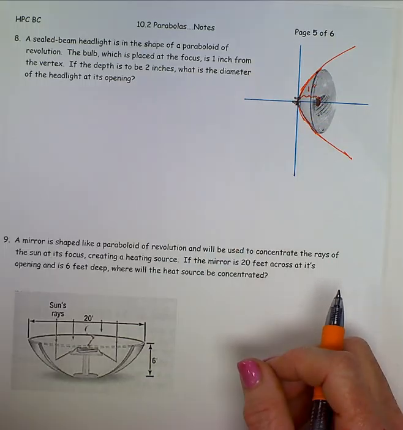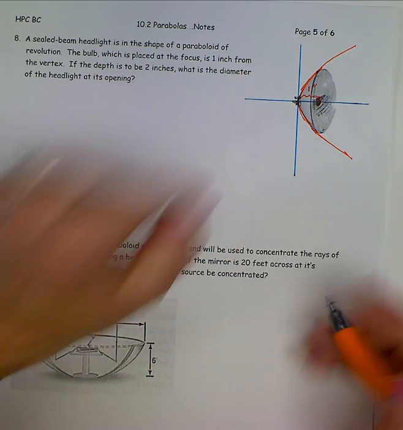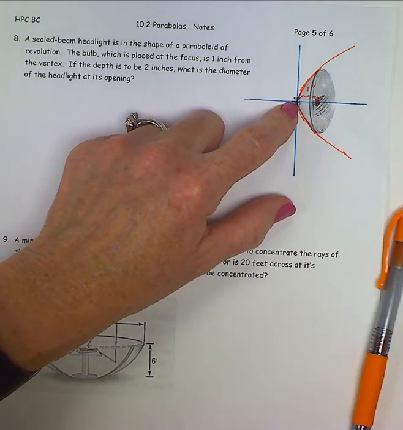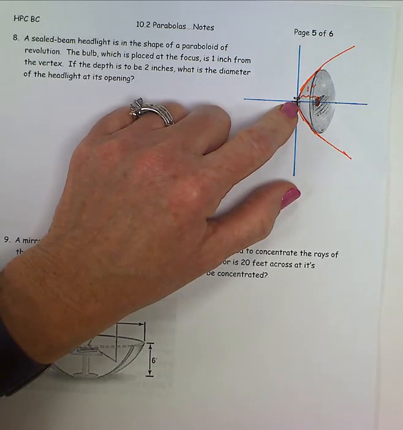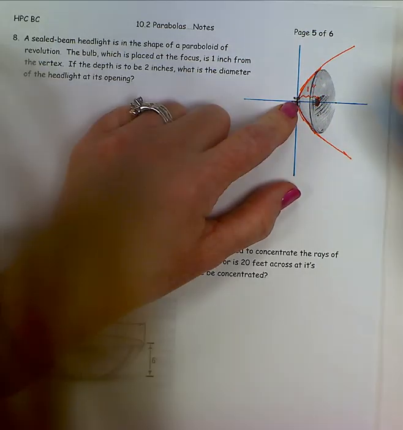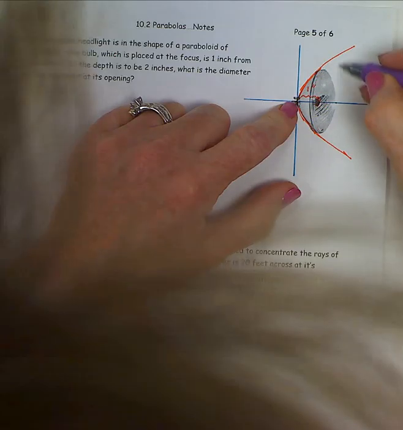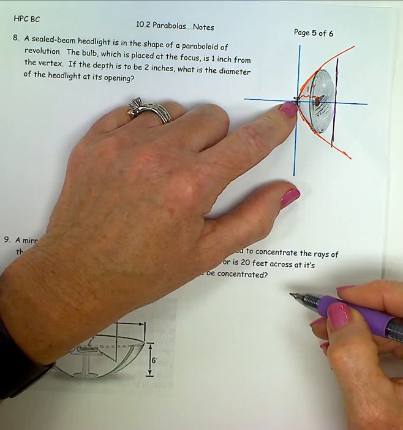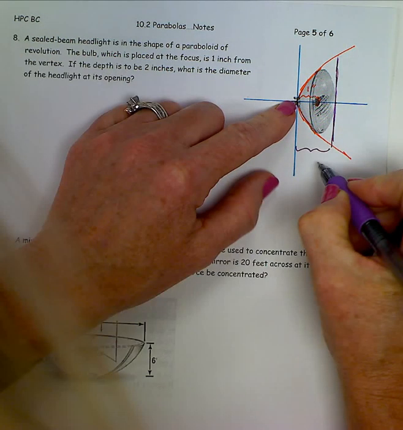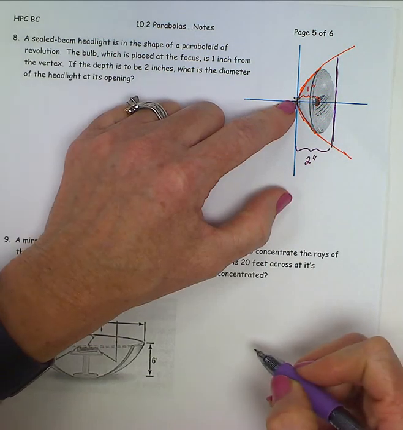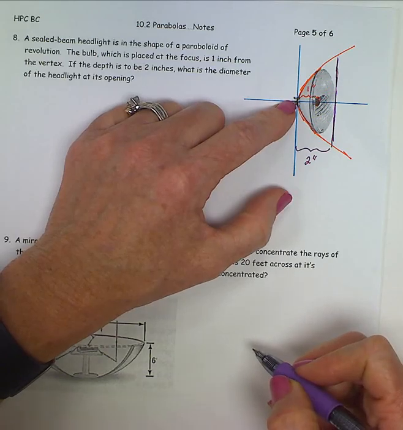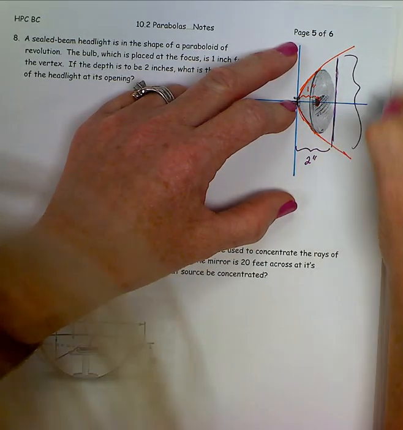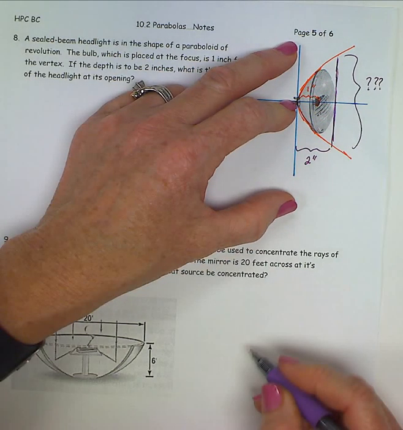And the depth of this light, from the base all the way out to the edge of the glass, I want that to be 2 inches. What is the diameter of the headlight at its opening? This is what I'm looking for. Diameter of the headlight.